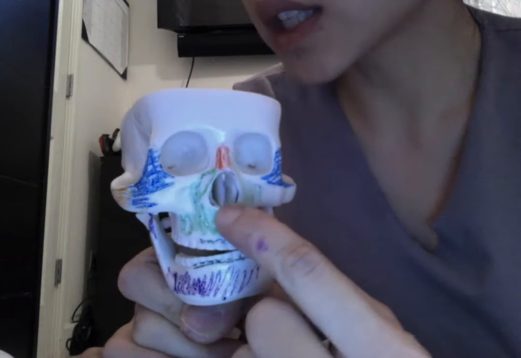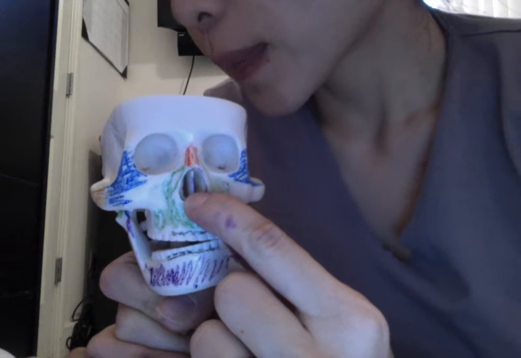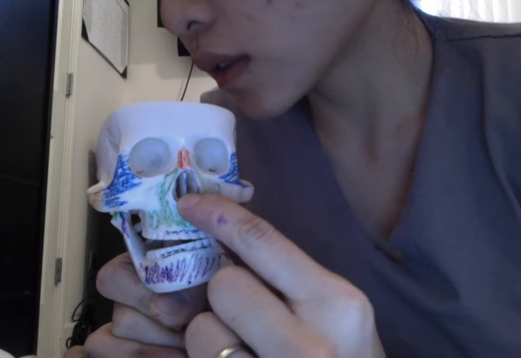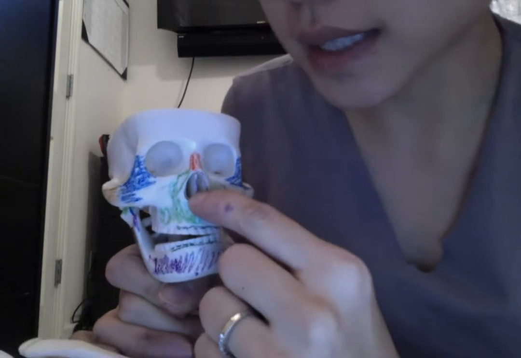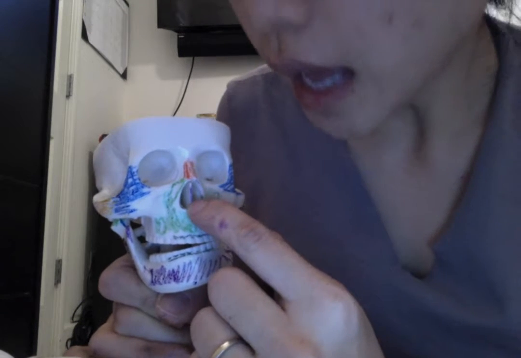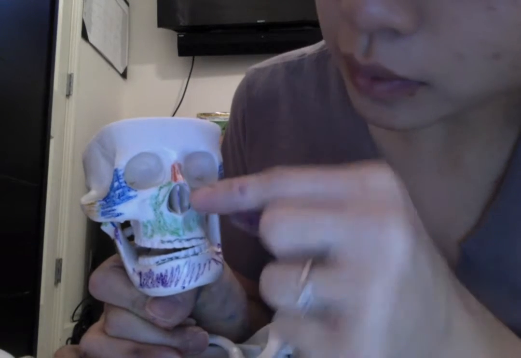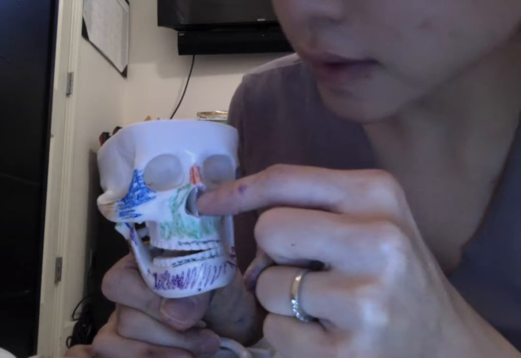We have the vomer, which is an unpaired facial bone, and it's located on the mid-sagittal line right here. And the vomer bone forms the nasal septum. The nasal septum is formed by the vomer and the ethmoid bone, and the ethmoid bone is this part right here.